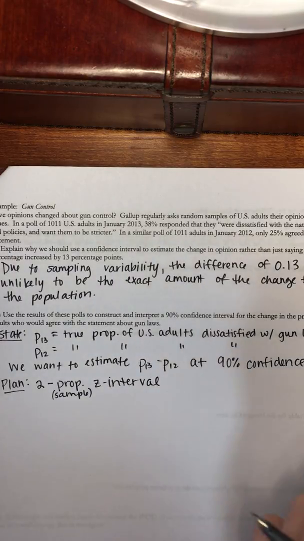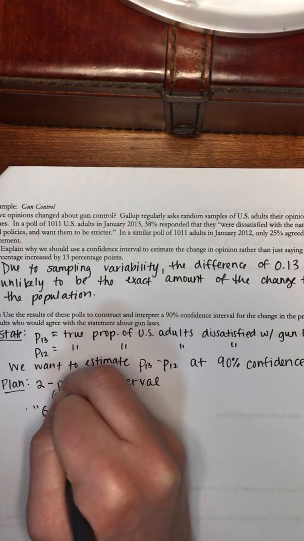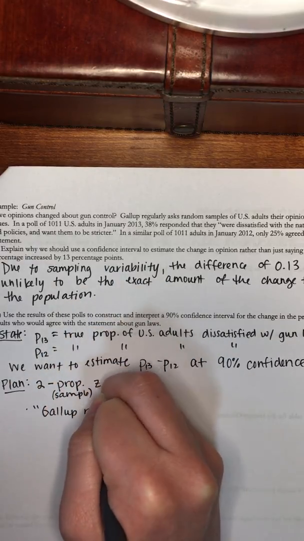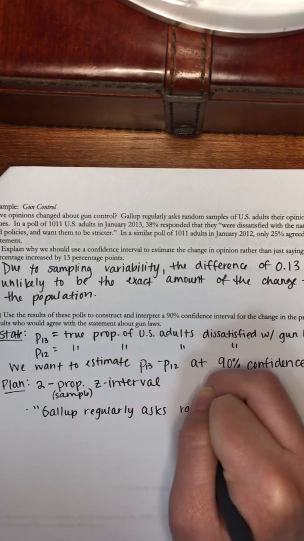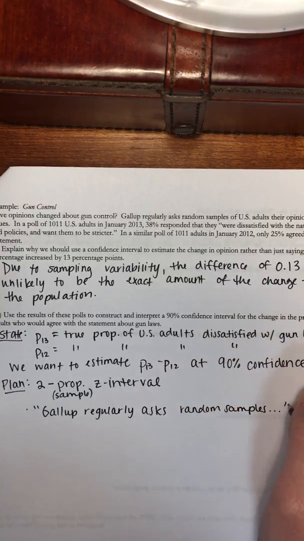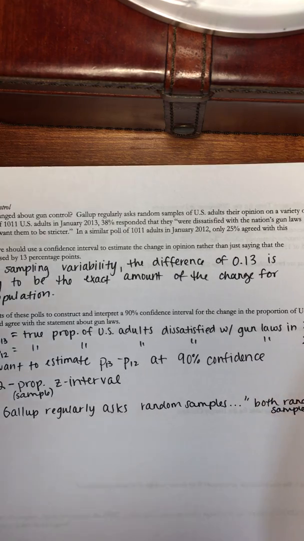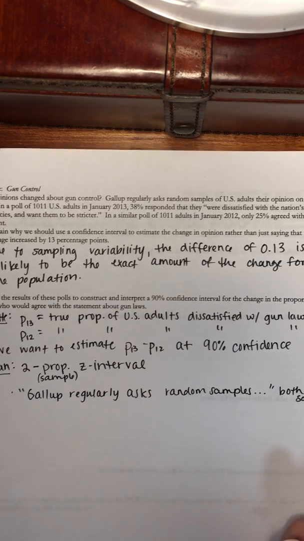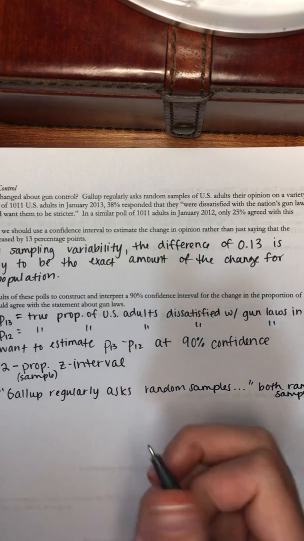Okay, so both samples are random. So we can infer from that statement, Gallup regularly asks random samples, that both of the samples in the study are randomly selected.